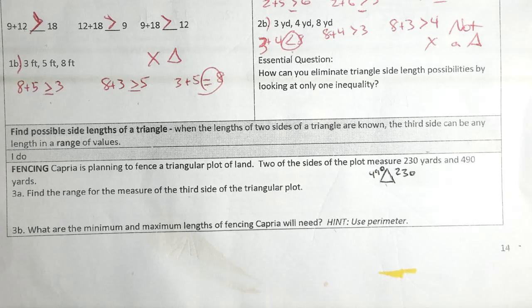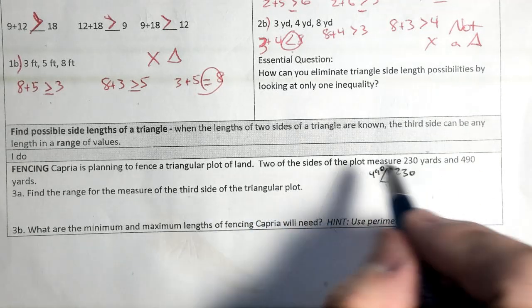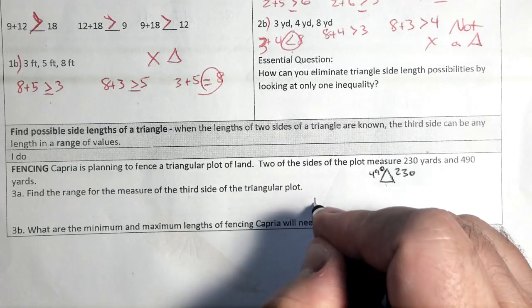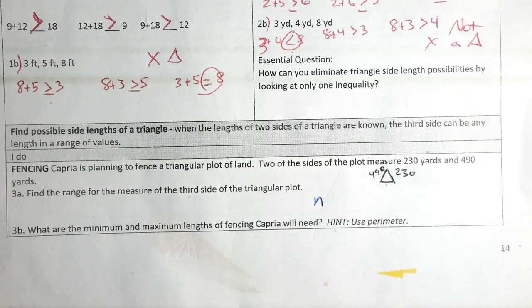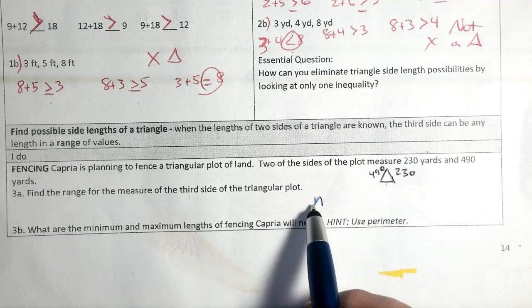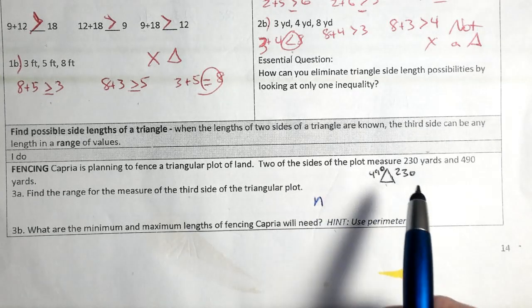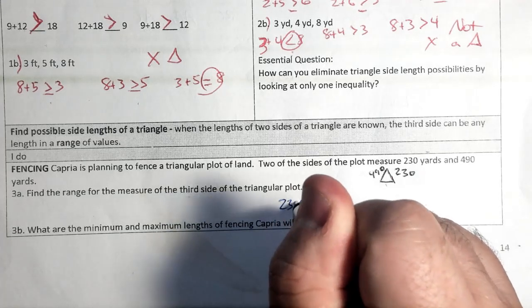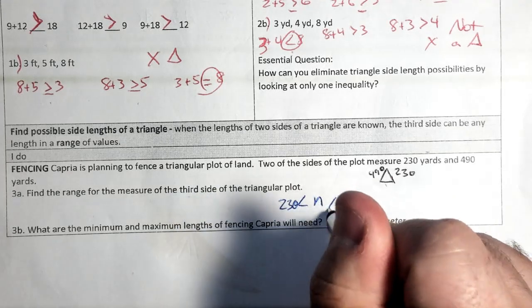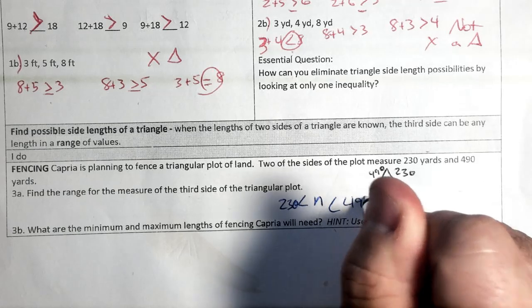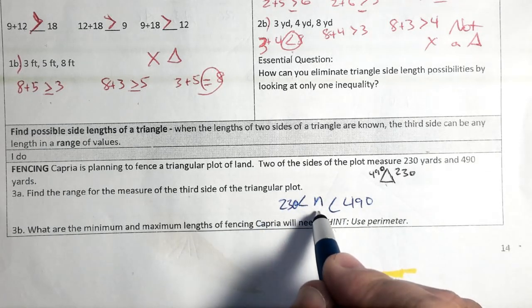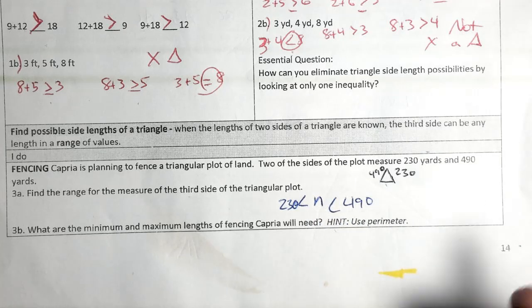Okay. Switch pens here. All right, so we're going to find the range. So remember, it's going to be between these 2. So we're going to say N instead of X for once. Live dangerously. So N has to be greater than 230, the lower number, and it has to be less than the bigger number, 490. So your inequality would be 230 less than N less than 490.